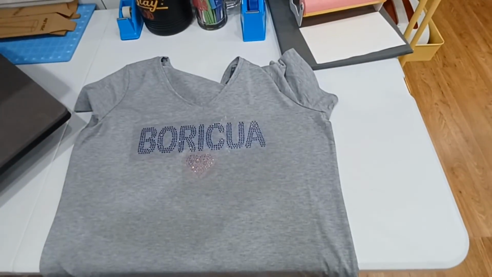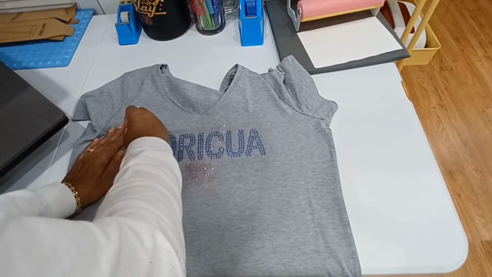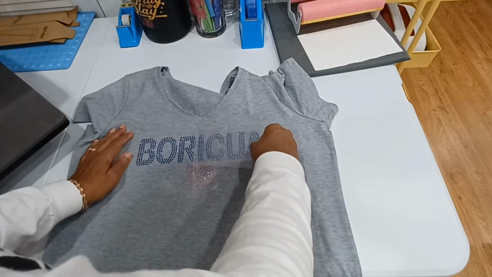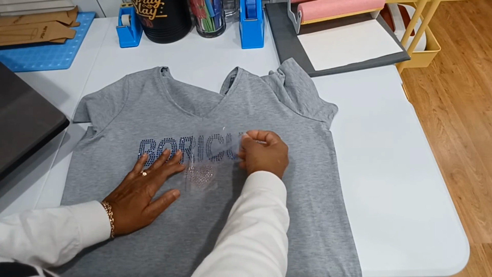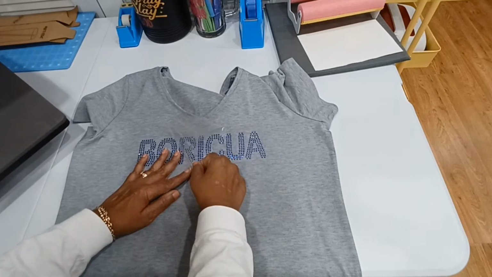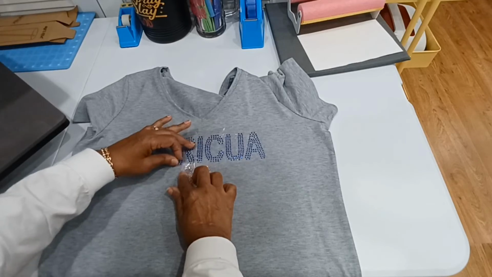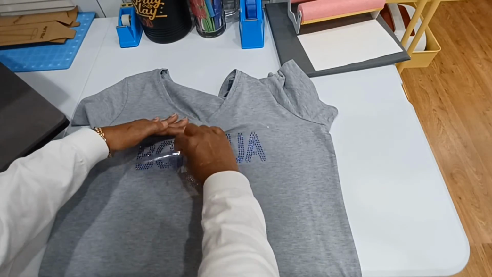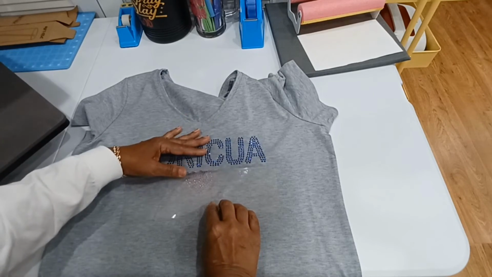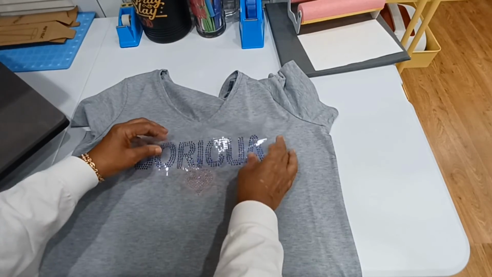This way. It's stuck in here. What? There's two stones that did not transfer.